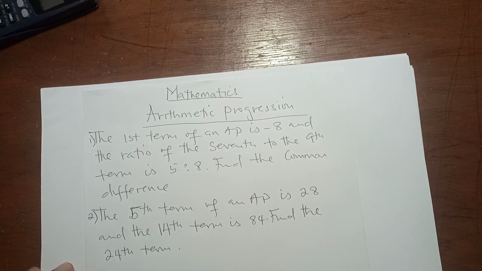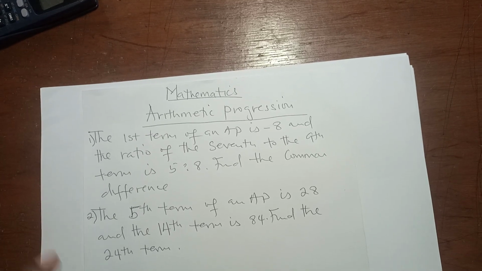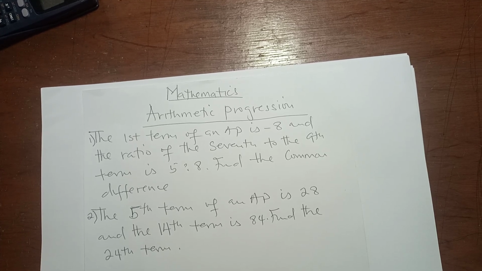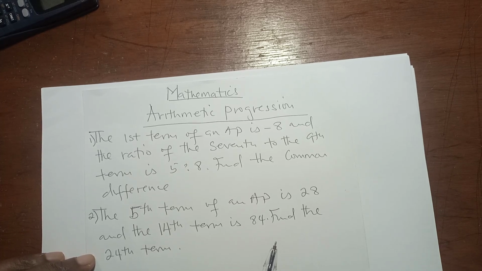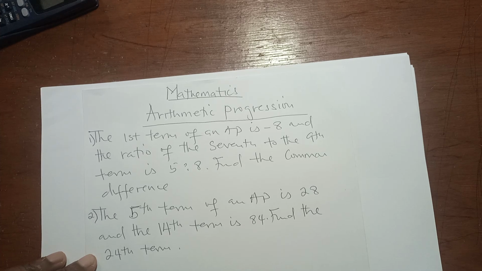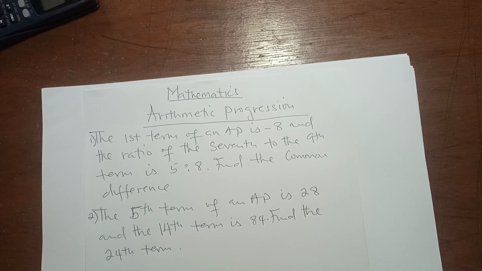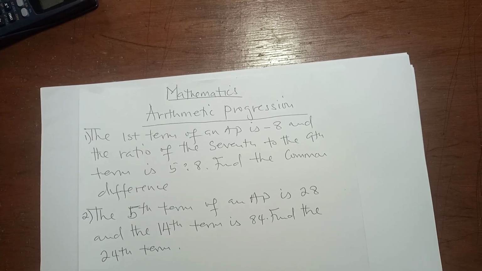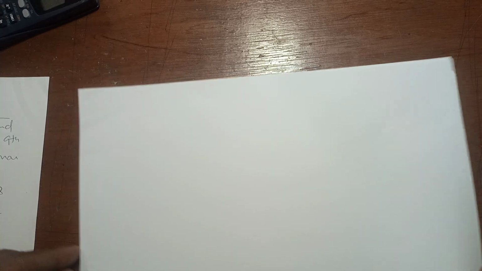The first one is: the first term of an AP is minus 8 and the ratio of the 7th to the ninth term is 5 is to 8. It now asks, find the common difference. Then the second one says the fifth term of an AP is 28 and the 14th term is 84. Find the 24th term. All right, now let's dive straight into it.